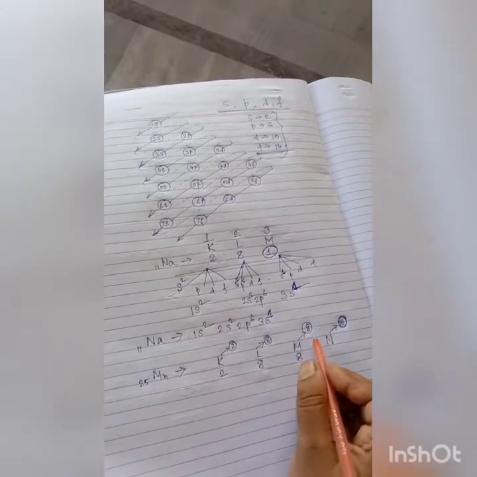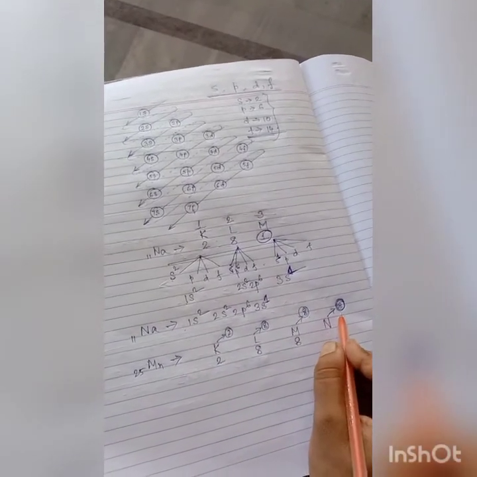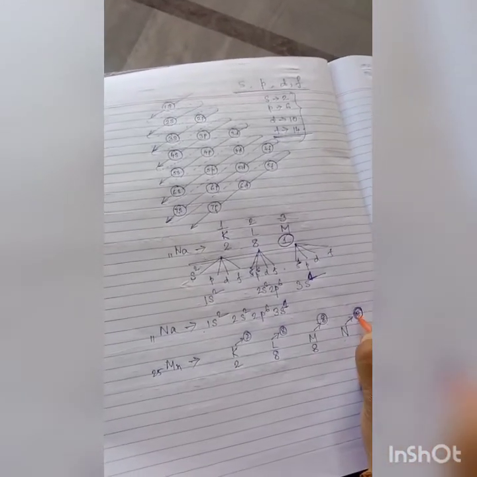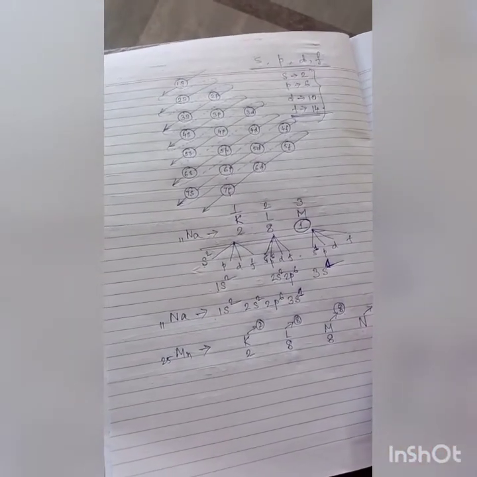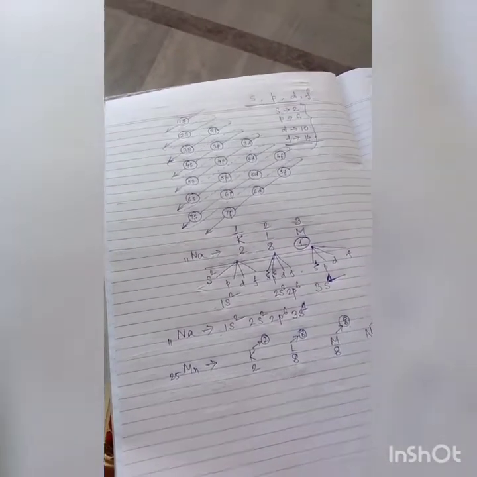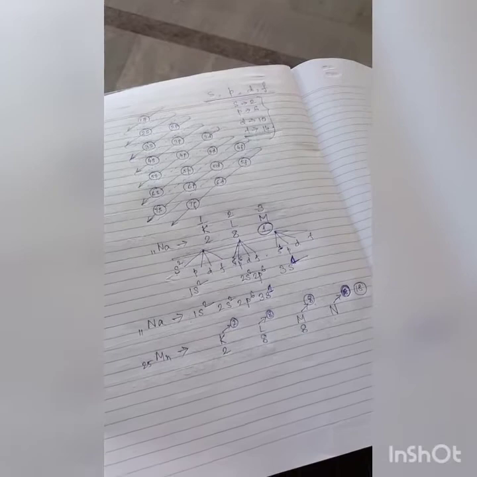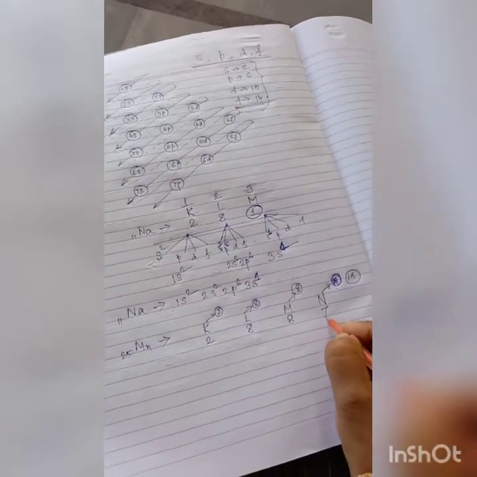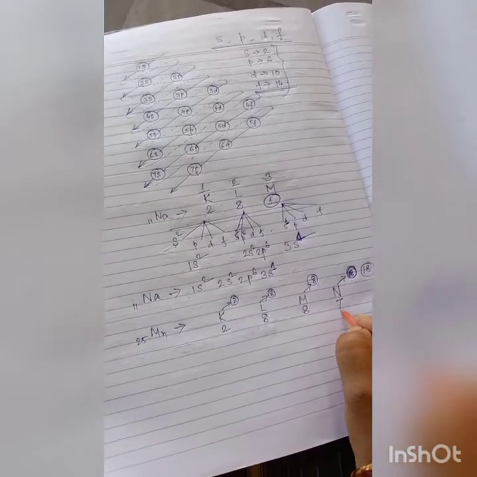So these are the maximum electron holding capacities of each shell. Okay, so the rest, 7 electrons, we can write here.